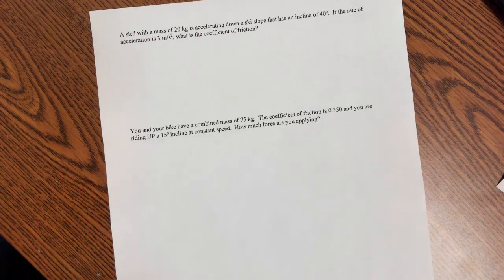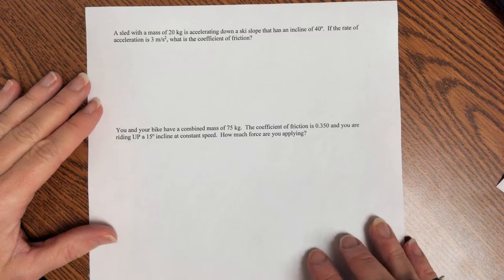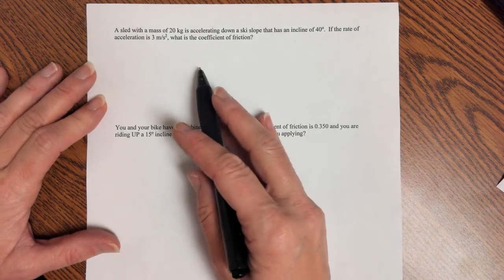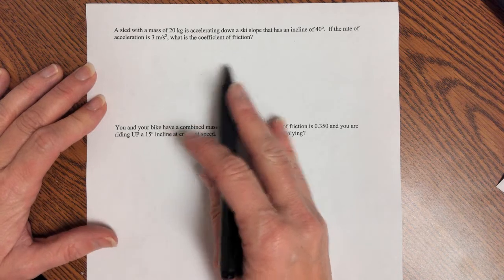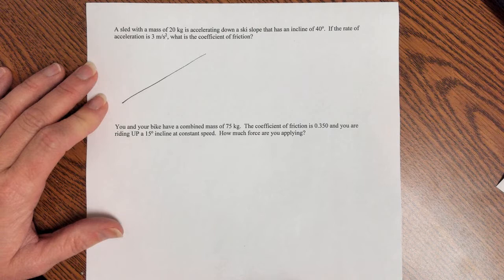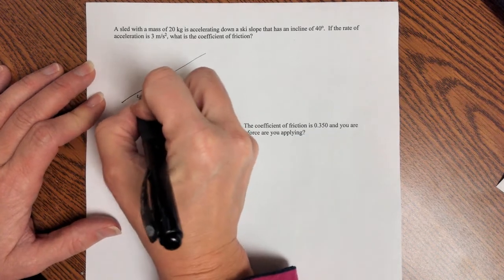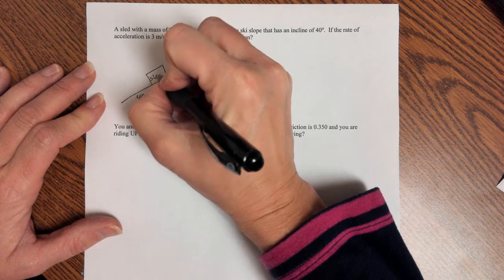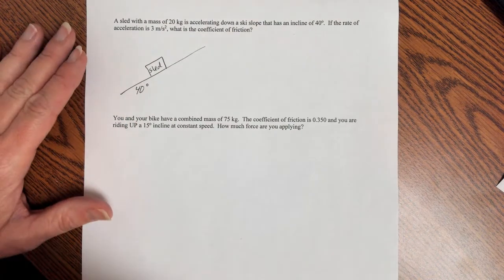So that's the basics of objects moving along a flat surface, and then we have inclined planes. So I've got a couple quick examples of inclined planes. Here we have a sled that is 20 kilograms accelerating down a ski slope, incline of 40 degrees. So my surface is now an incline with a 40-degree angle. I'm going to put my sled on that incline.